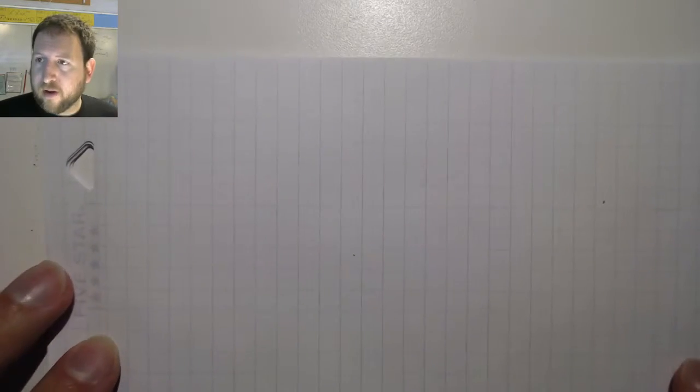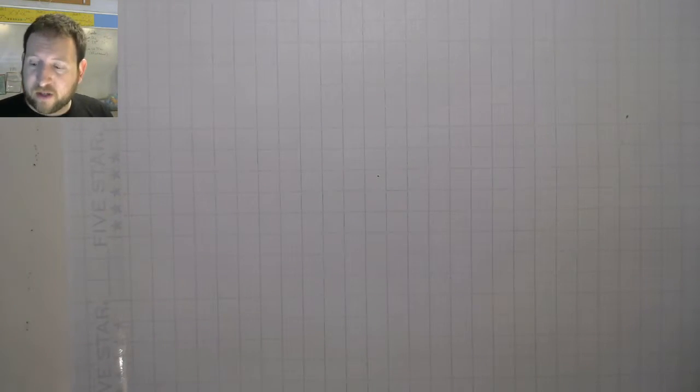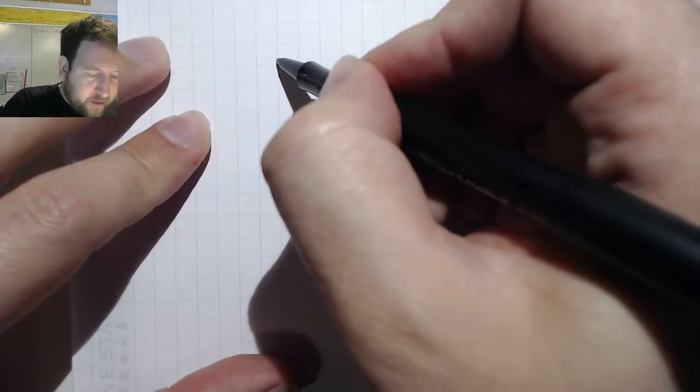I'm out of space. If you have space, awesome. You probably wrote more efficiently than I did. Let's take a look at another t-chart.